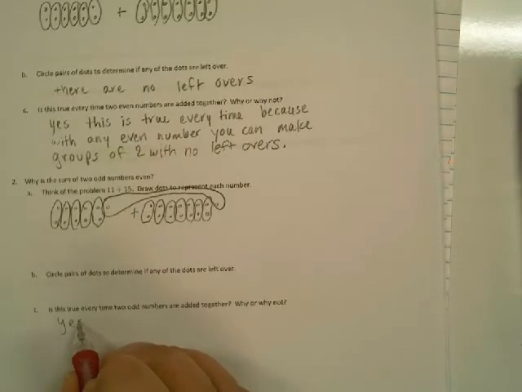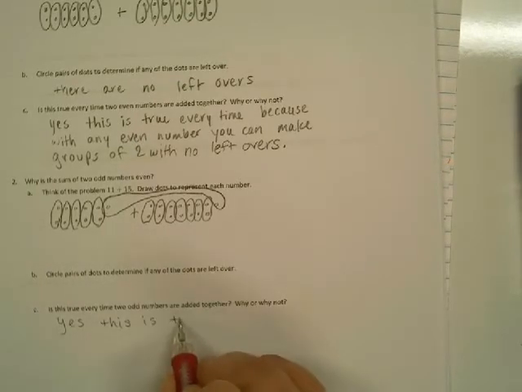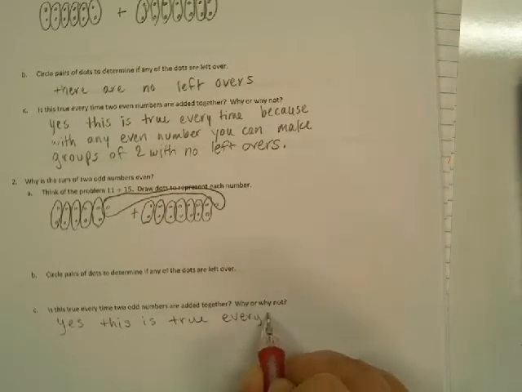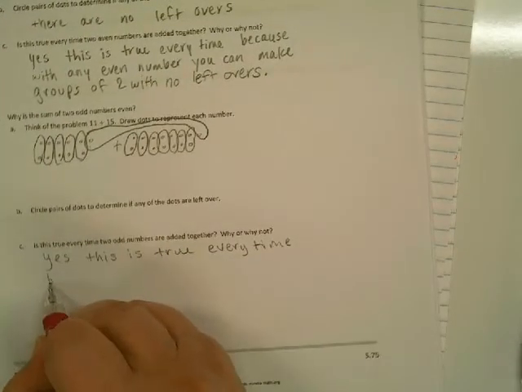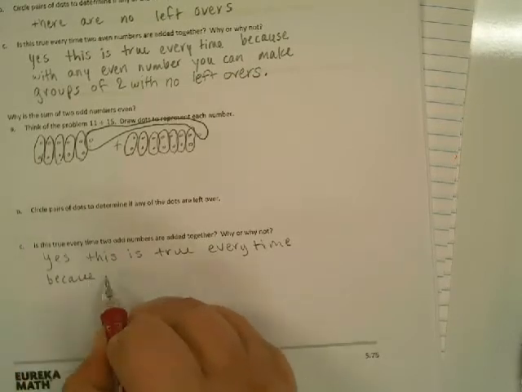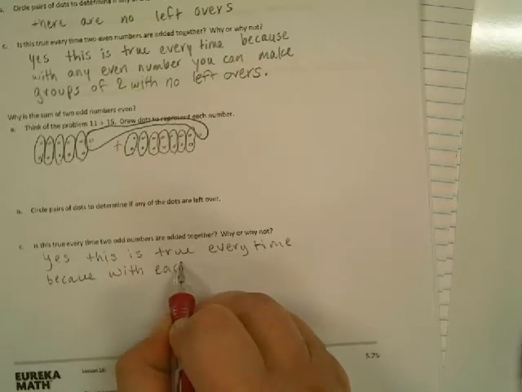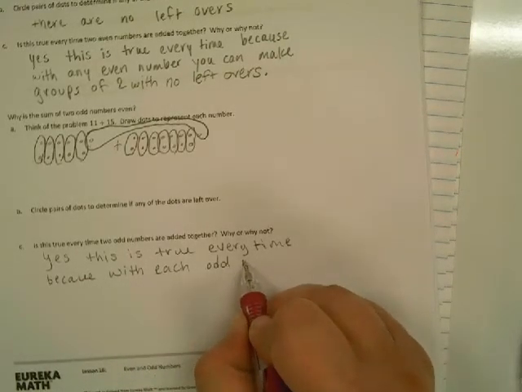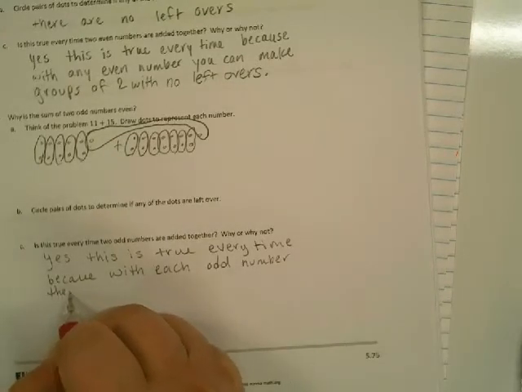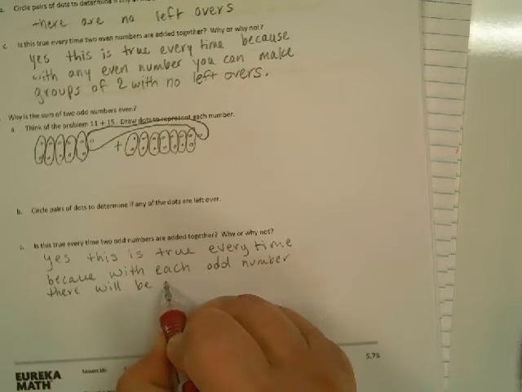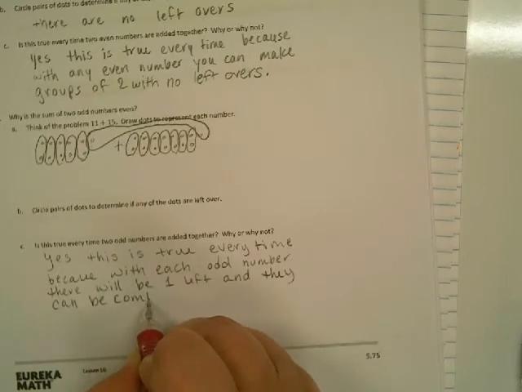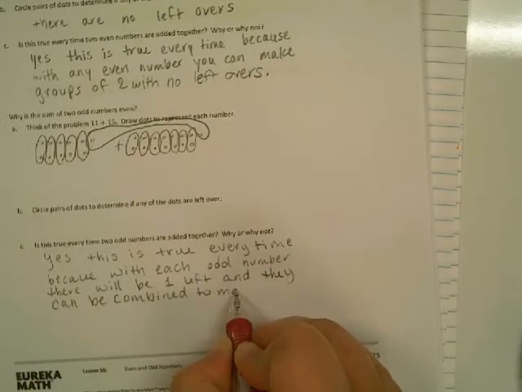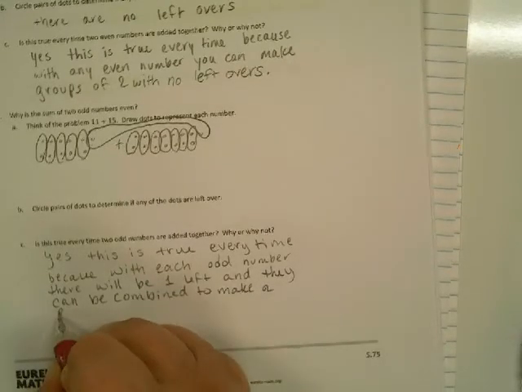And we will say, yes, this is true every time because with each odd number, there will be one left, and they can be combined to make a pair.